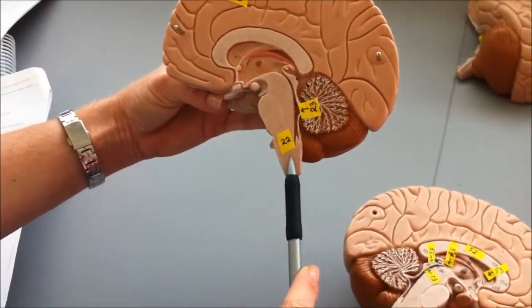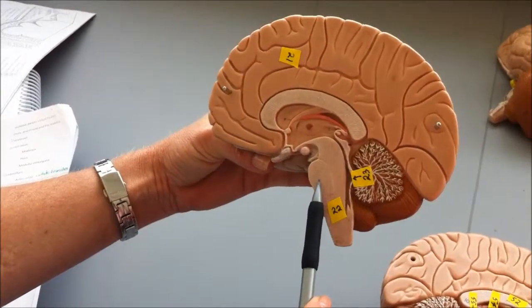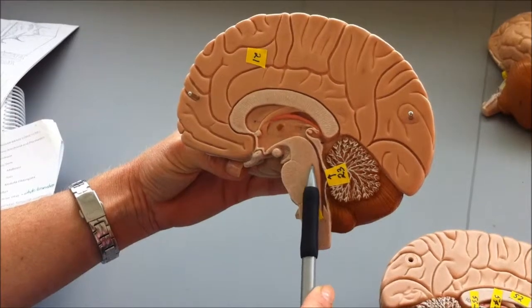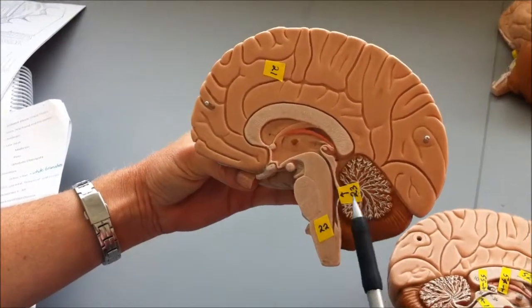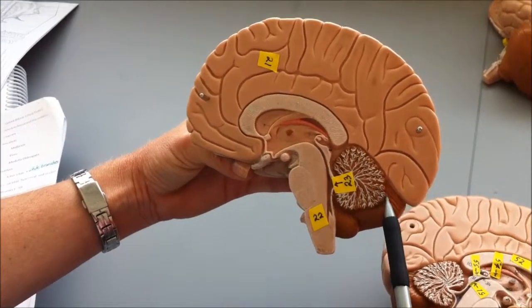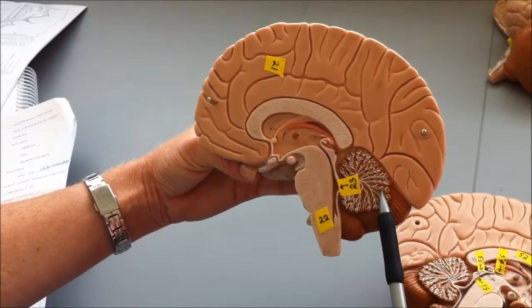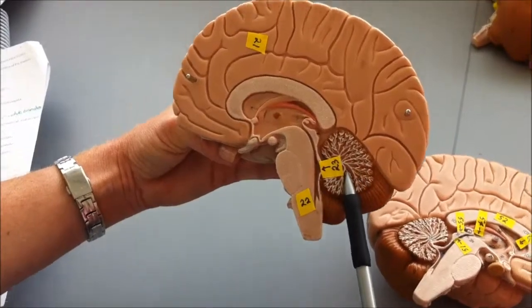Here again, your medulla oblongata, your pons, your midbrain. The white branches in here are your arbor vitae in your cerebellum.